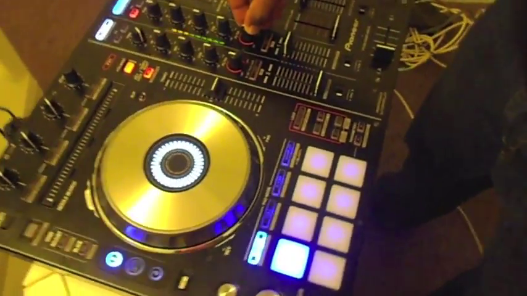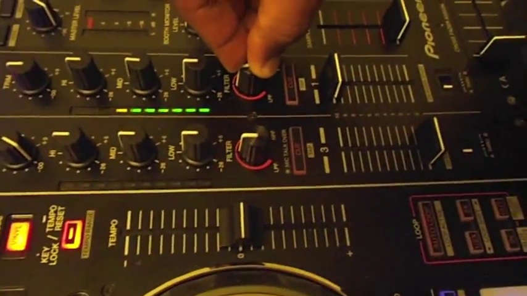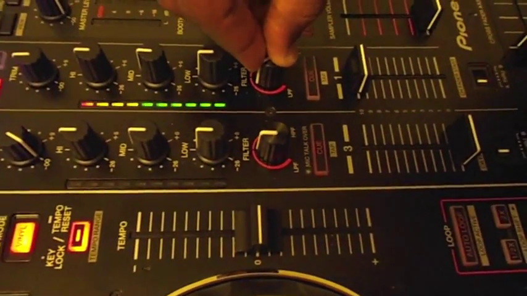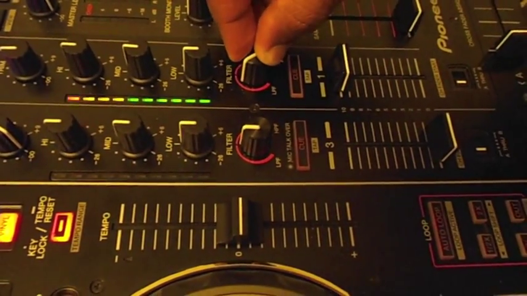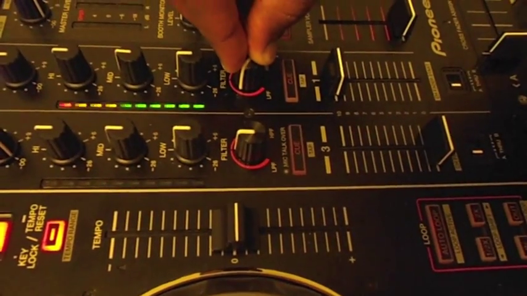So when I activate the low pass filter, you're going to hear a change in the frequencies coming through.